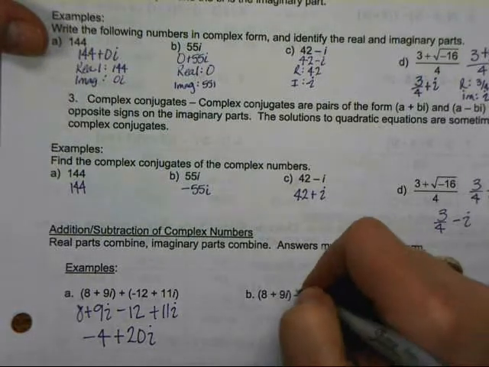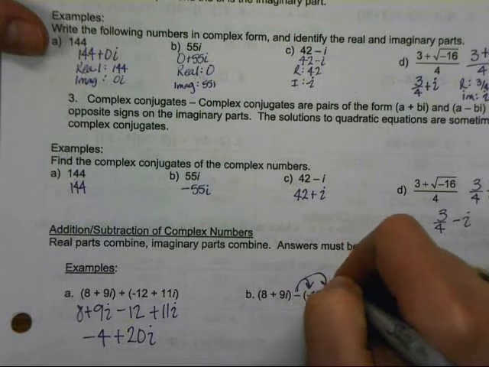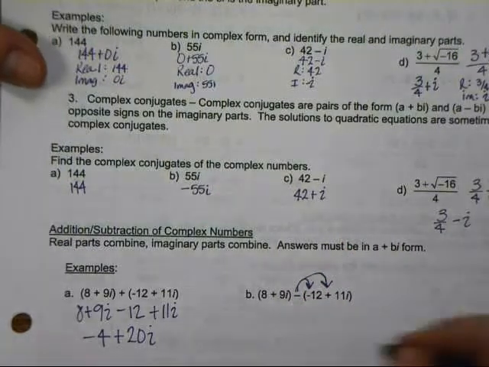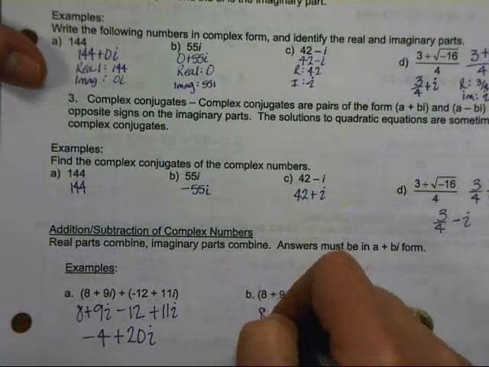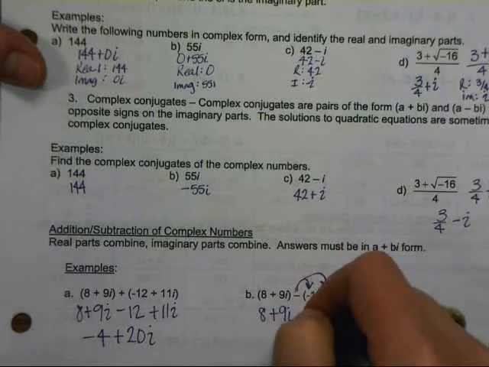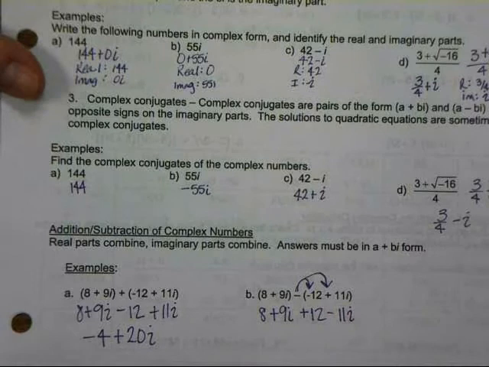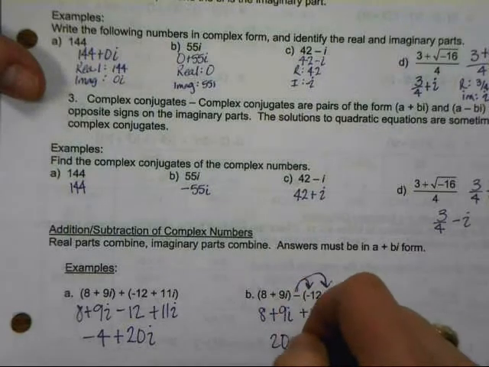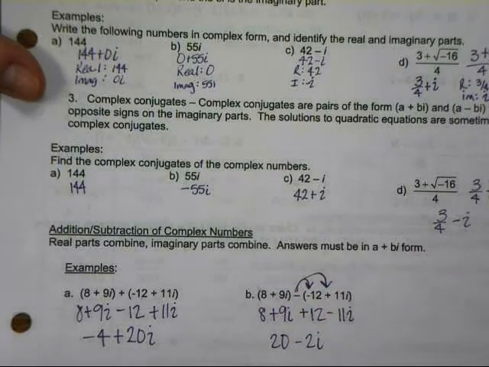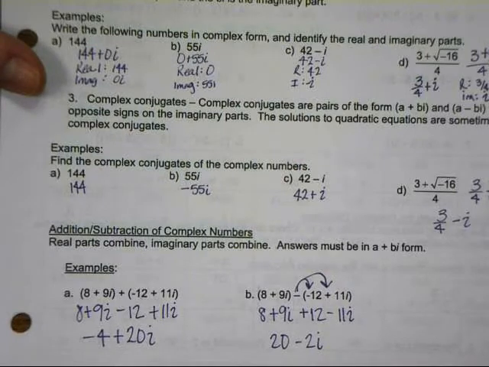The next one, we're going to distribute in the negative sign. And so we have 8 plus 9i plus 12 minus 11i. So that gives us 20 minus 2i. Okay?